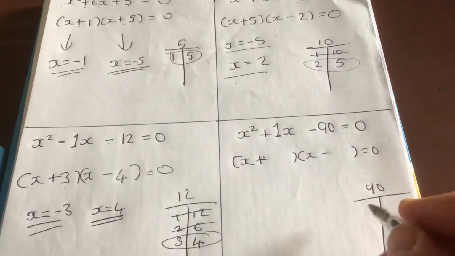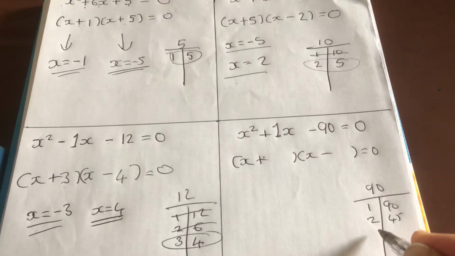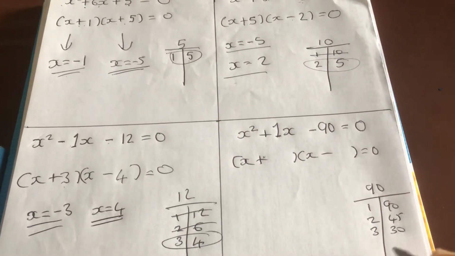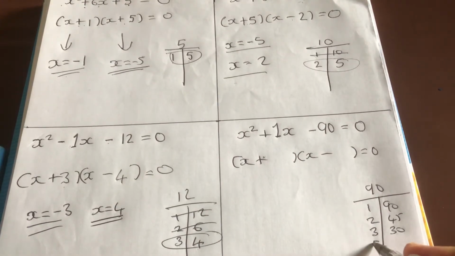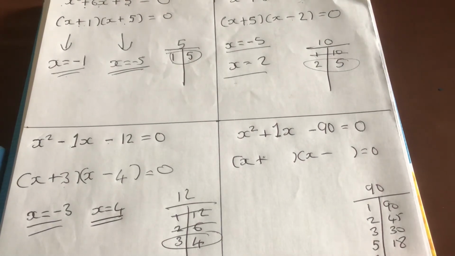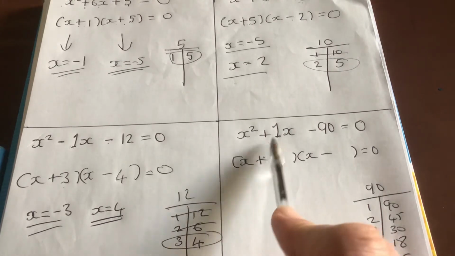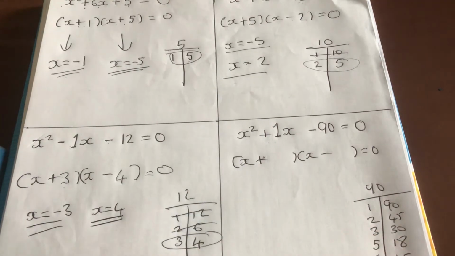For 90, there's loads. 1 and 90, 2 and 45, 3 and 30. Well, 4 doesn't go into it, but 5 does, 18 times. 6 goes in 15 times, no 7, no 8, but 9 does go in 10 times. Well, look at that, positive 1, plus and minus, so we're dealing with a difference here.